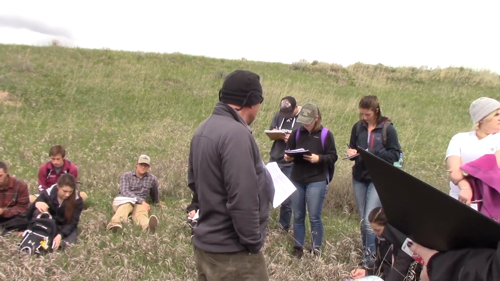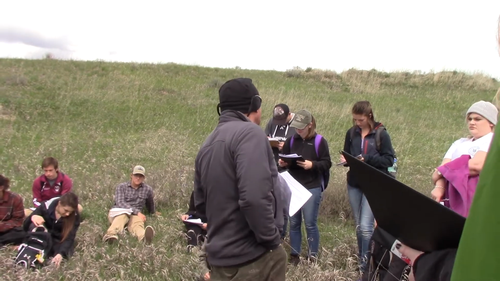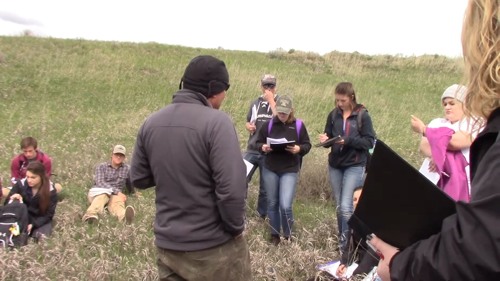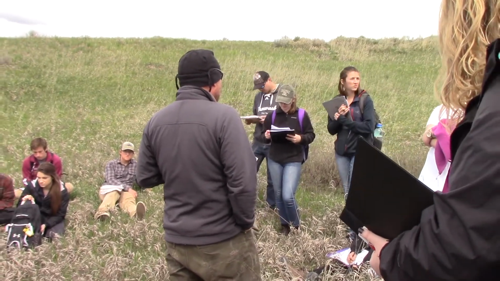Does that make it a little clearer? So it's a little tricky, right? Because there are fine lines. Color can be an acquired or an inherited characteristic.